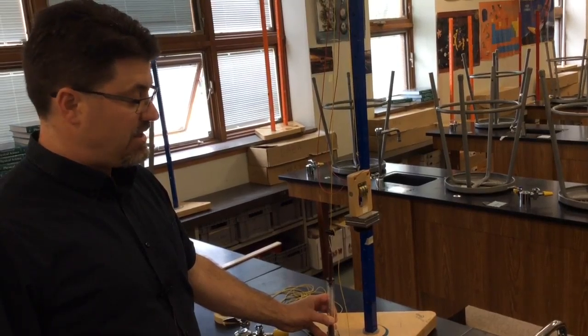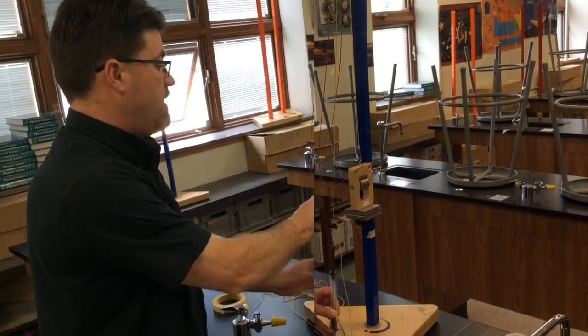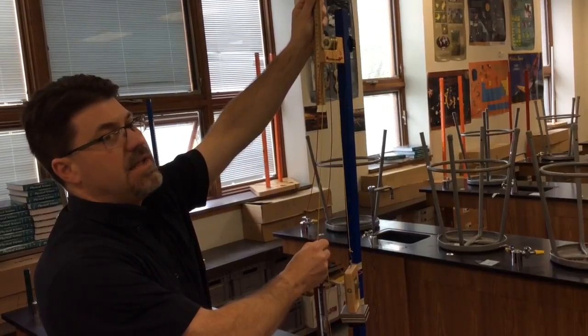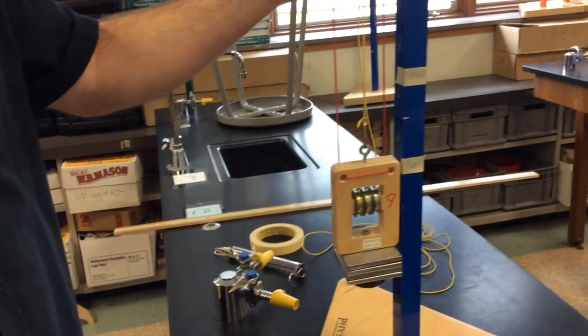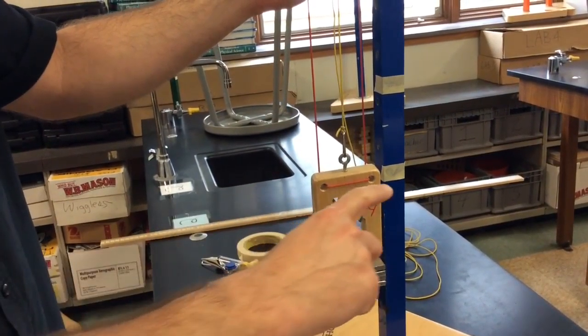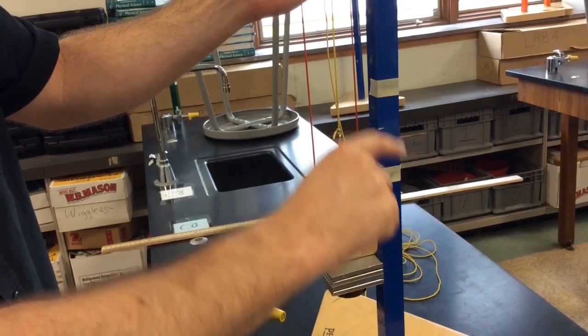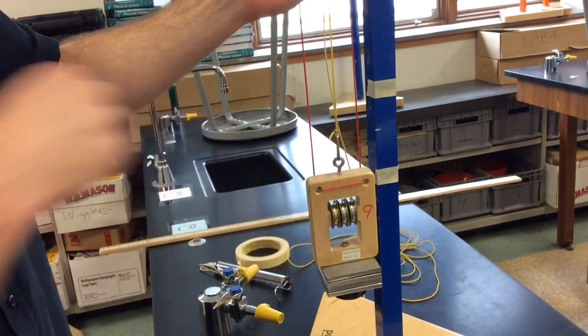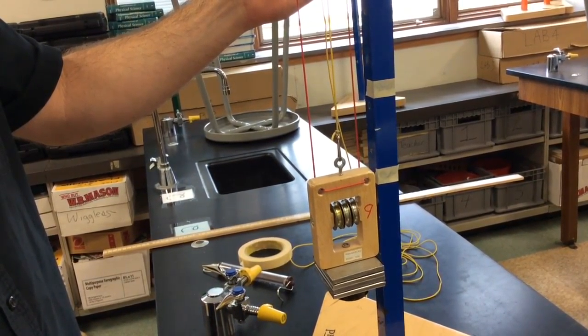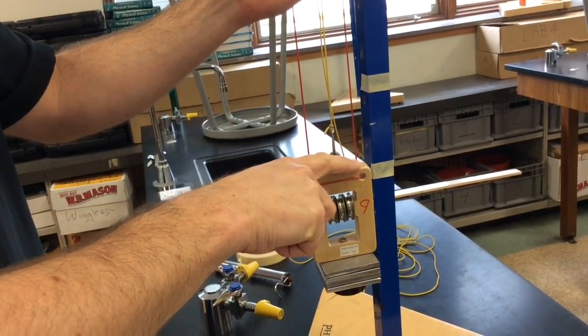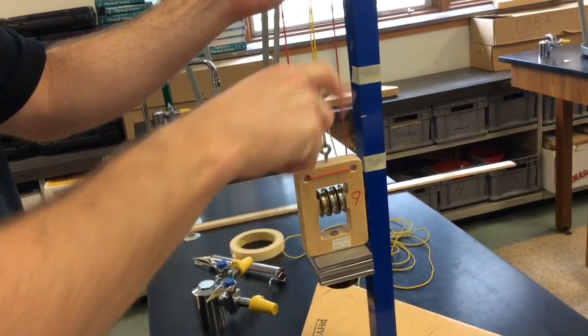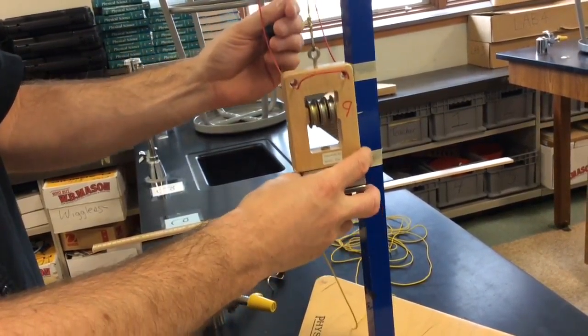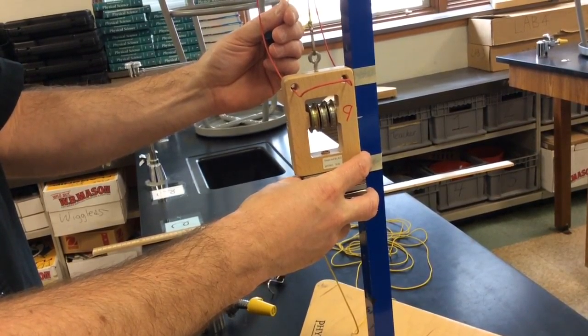We're also going to measure the distance that you had to pull the string. That distance is 10 centimeters. The distances that we're going to measure are from the top of this piece of tape to the top of that piece of tape. That has been measured out as 10 centimeters. And when the block itself moves up to this position, it has moved 10 centimeters.